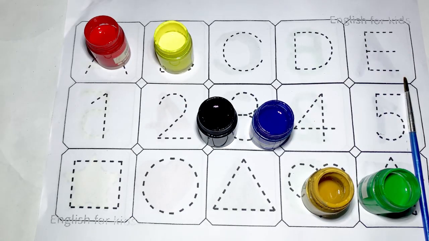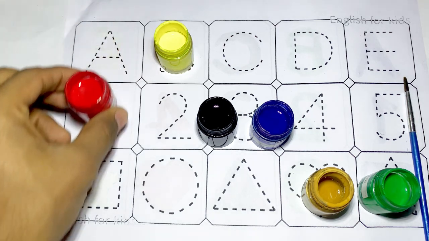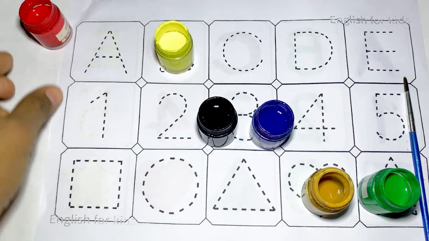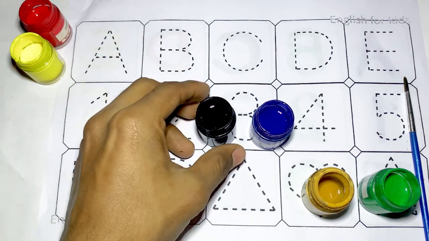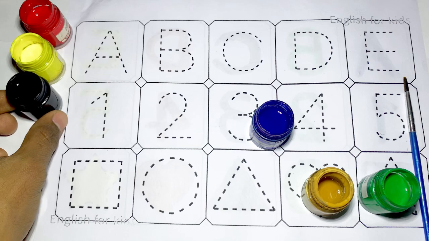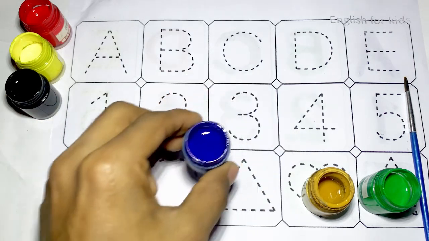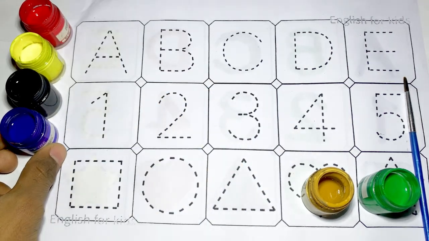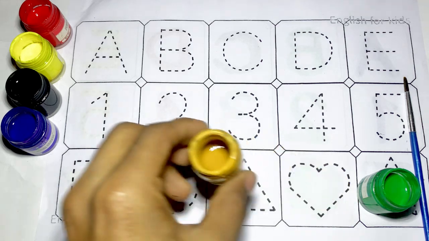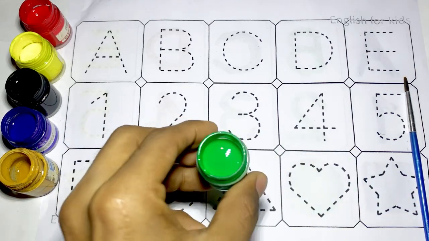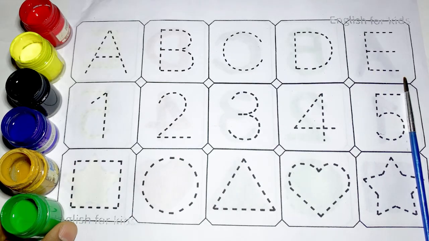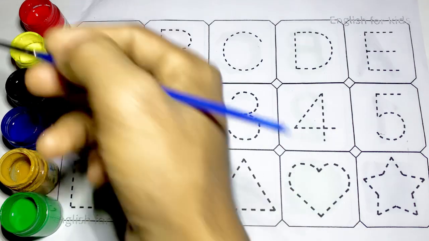Today learn alphabets, numbers and shapes. Kids, colors name: red color, yellow color, black color, blue color, yellow color, green color. Kids, now coloring alphabets, numbers and shapes.